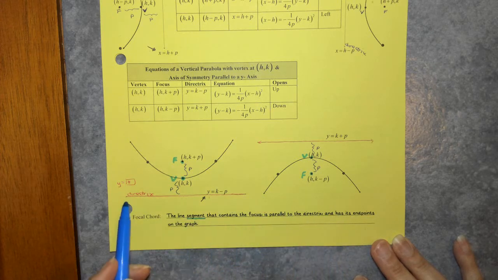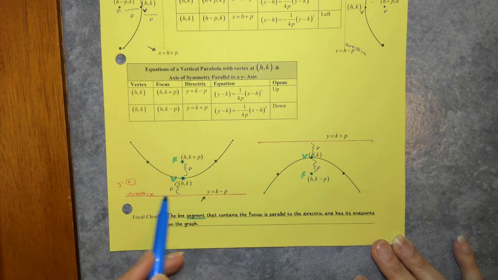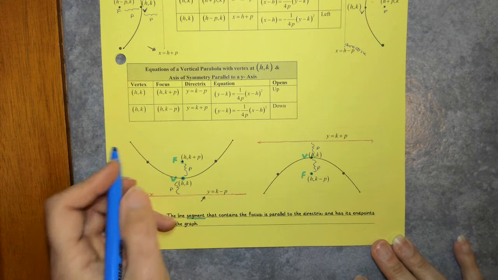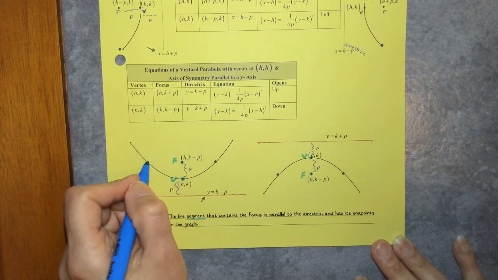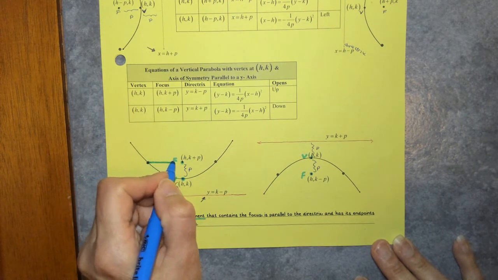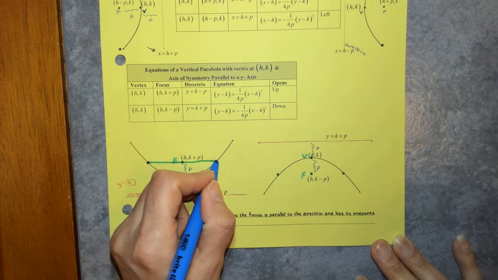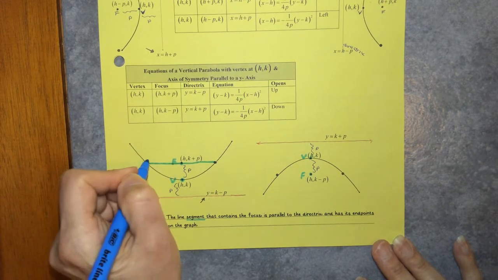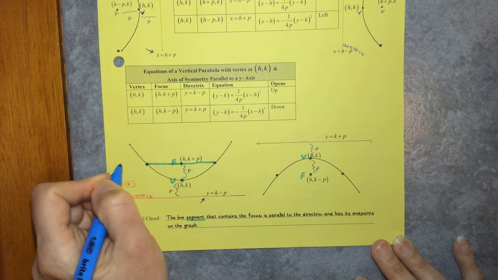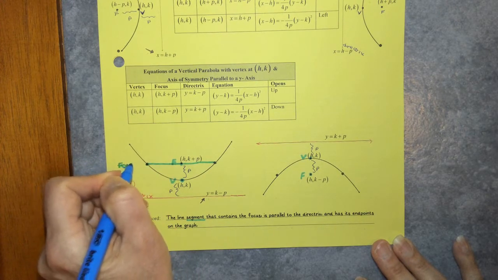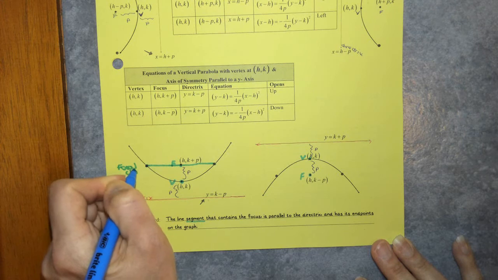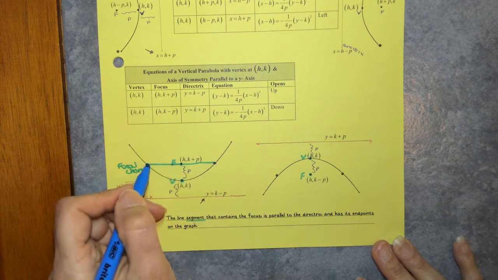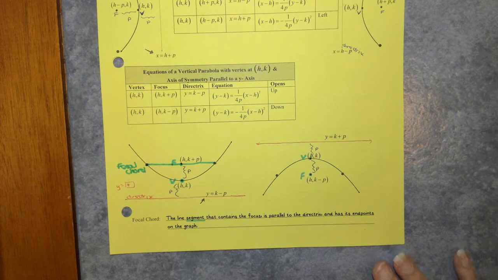So I need something that's parallel, for example, to this horizontal line, and it needs to go through the focus. I'm going to go from one endpoint of the parabola to the other, and that whole segment is called the focal chord. That whole blue highlighter piece is your focal chord.